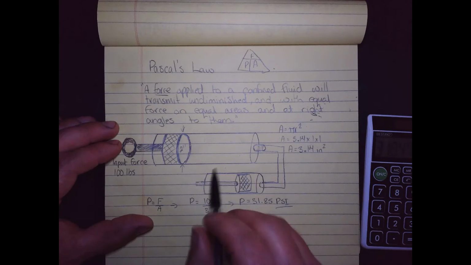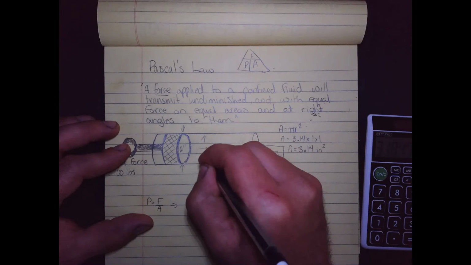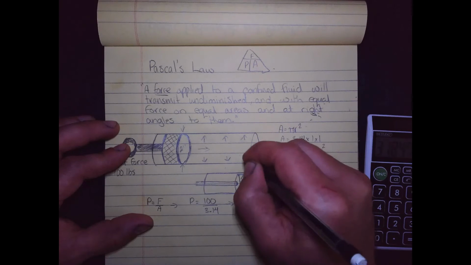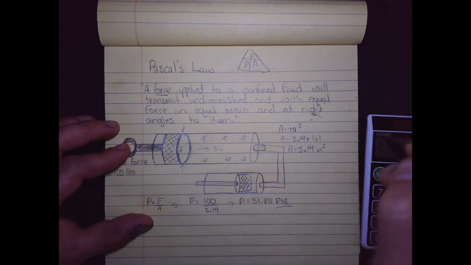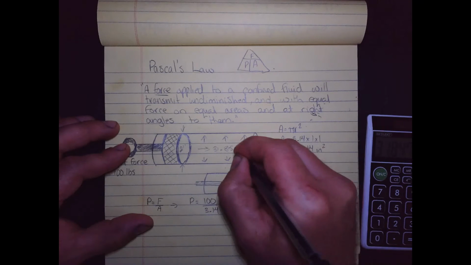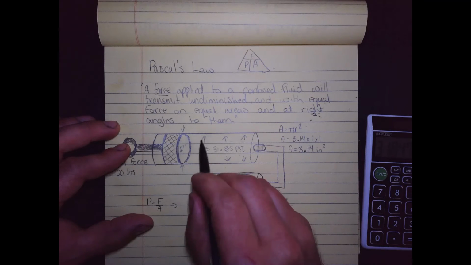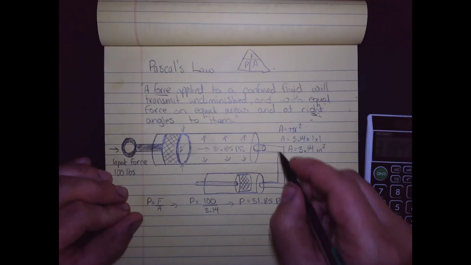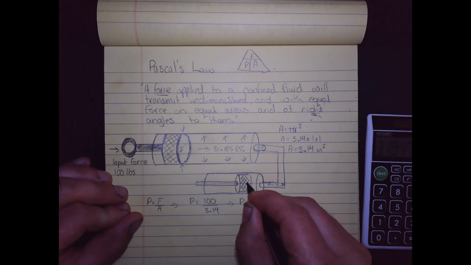What that means is in this direction and at right angles, in this direction, this direction, this direction, everywhere in this contained system, we have 31.85 psi. 31.85 pounds acting on every single square inch that we have within this circuit, which means that we also have 31.85 psi acting on the back of this piston, right?